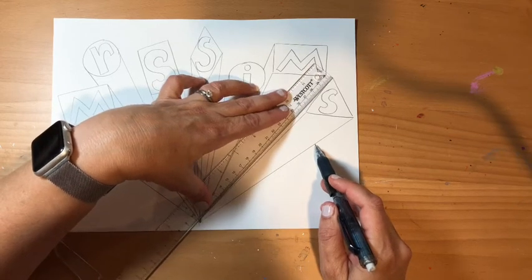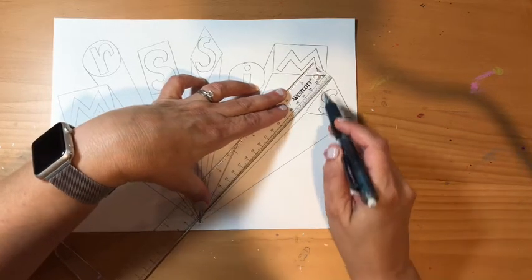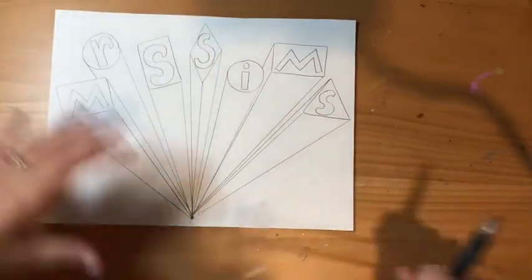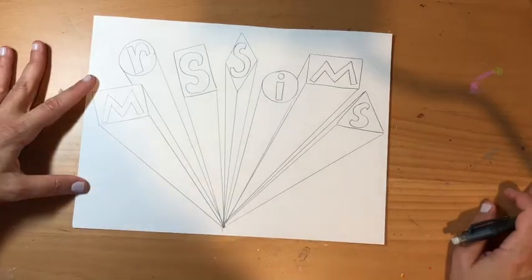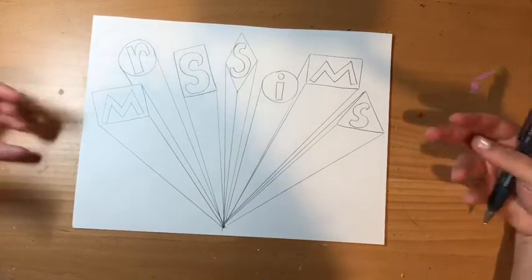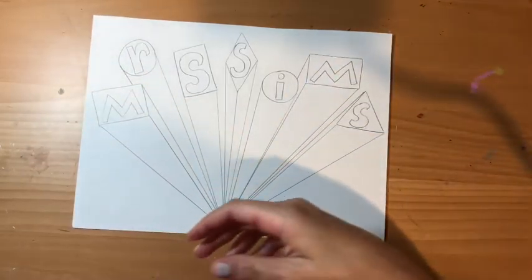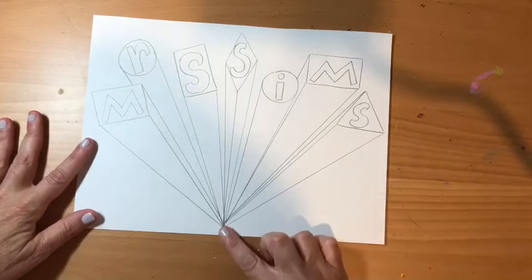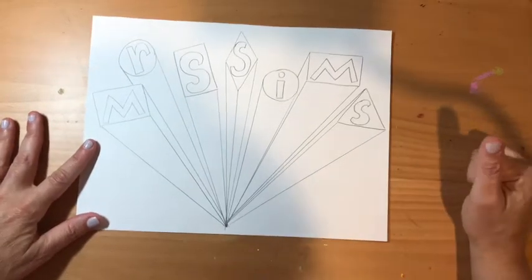Now this one, all right, it's gonna be very thin. There we go. All right, so as you can see, it looks like all of these are now three-dimensional shapes, and they are going back on my paper. There's the illusion of depth now, thanks to bringing all of these lines to the vanishing point.